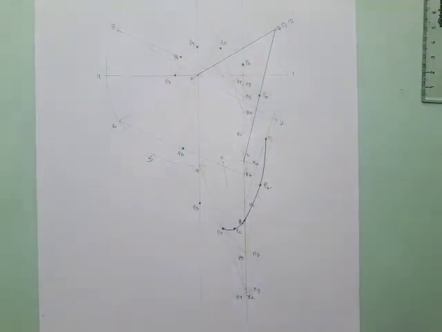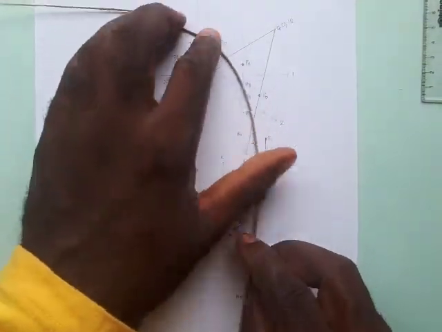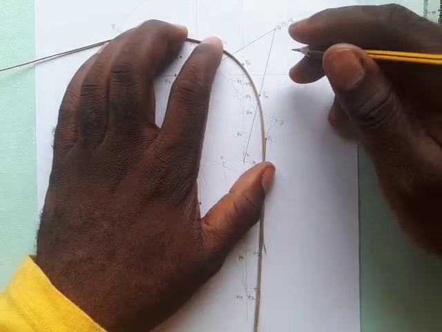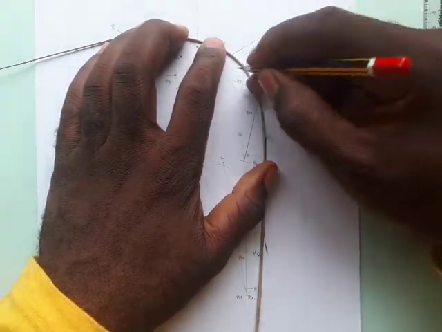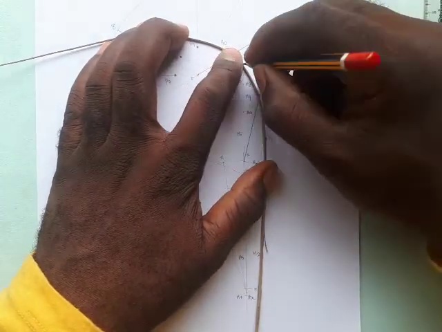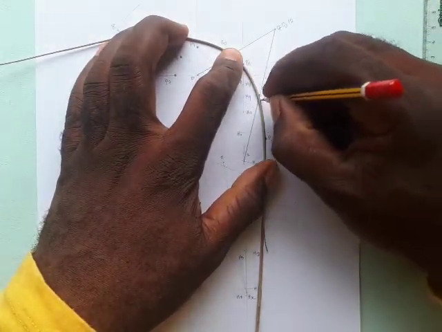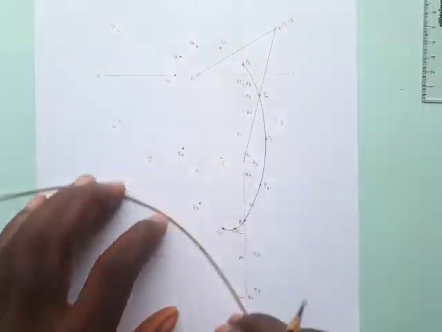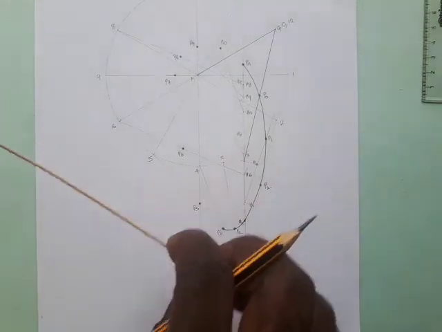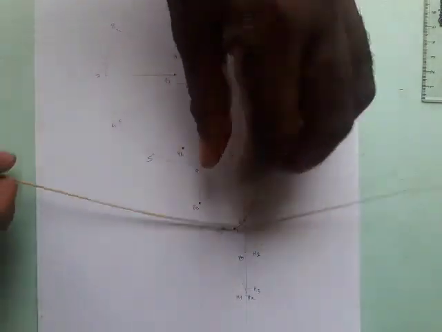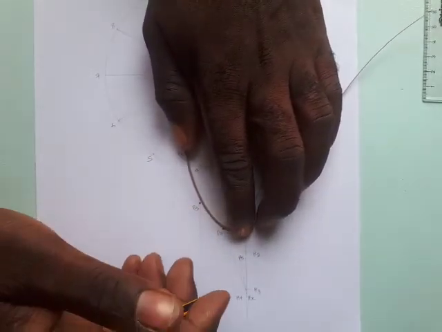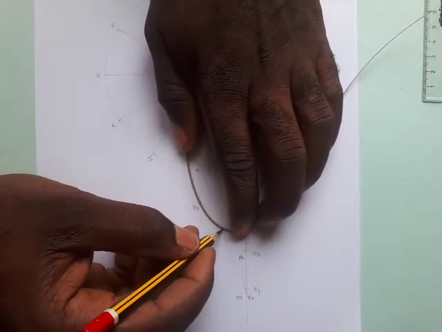Then I'm going to connect this. Then I'm going to connect this 3 here, point.